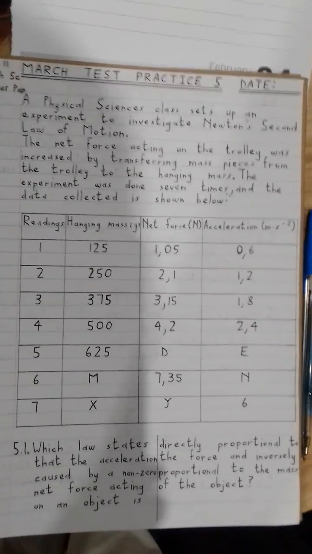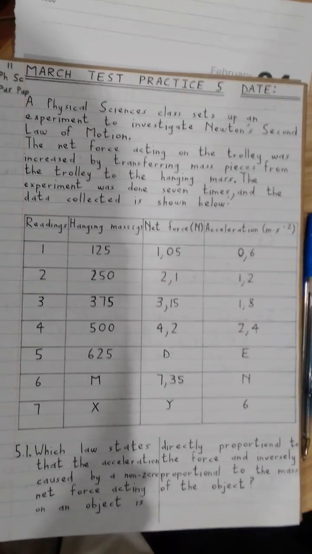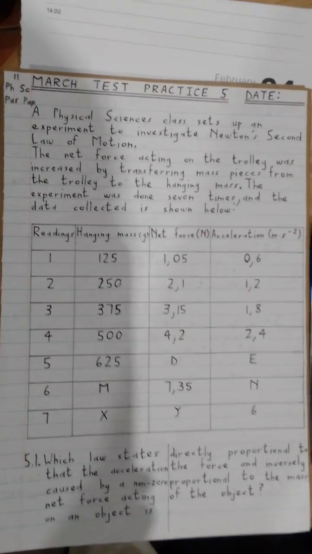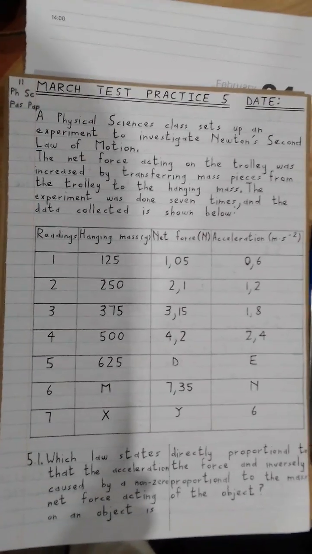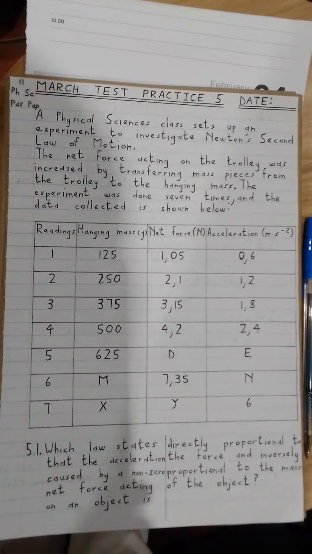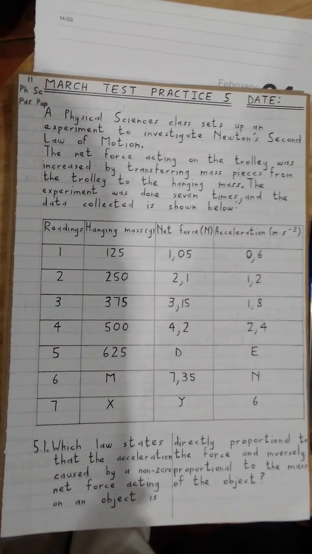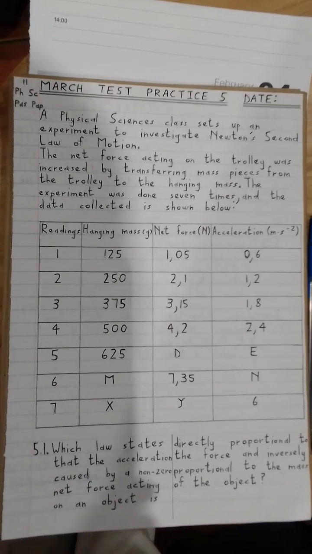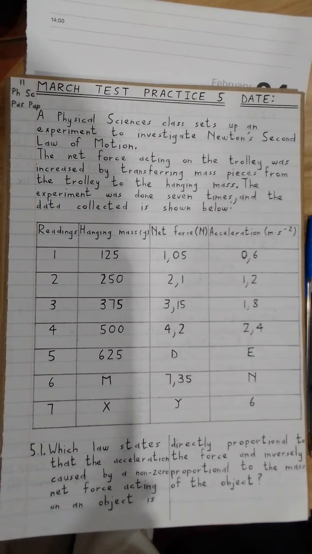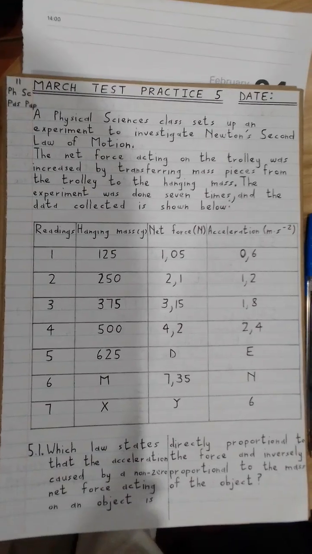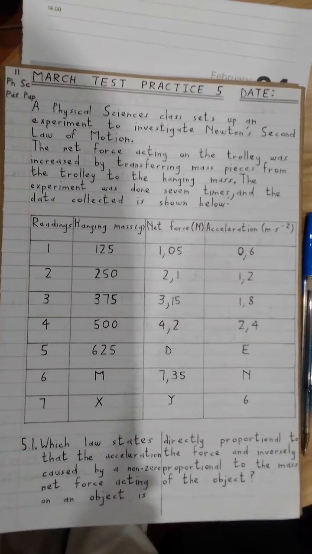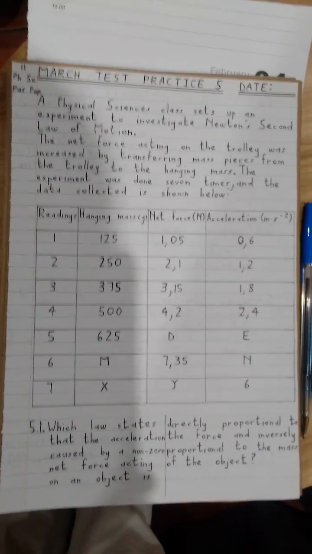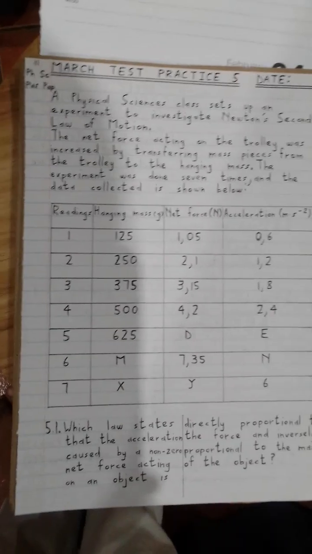So, the opening statement for part 5 states, a physical sciences class sets up an experiment to investigate Newton's second law of motion. The net force acting on the trolley was increased by transferring mass pieces from the trolley to the hanging mass. The experiment was done 7 times, and the data collected is shown below. So we have readings 1 up to 7, hanging mass in grams, net force in newtons, as well as acceleration in meters per second squared. We'll come to the table later. For now, let's just focus on the questions.